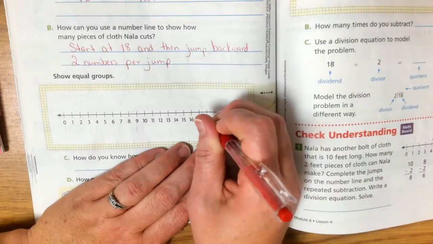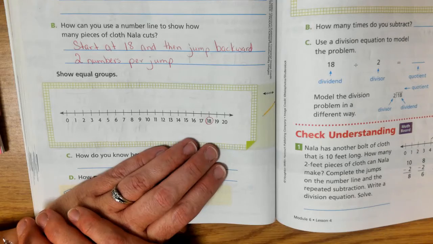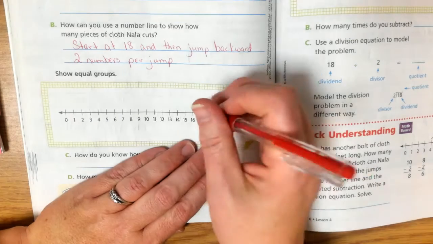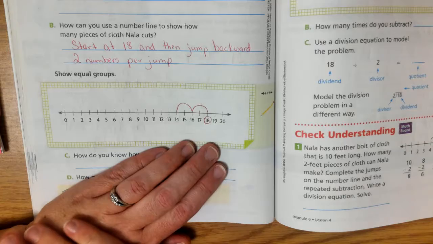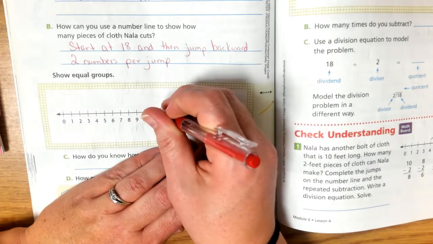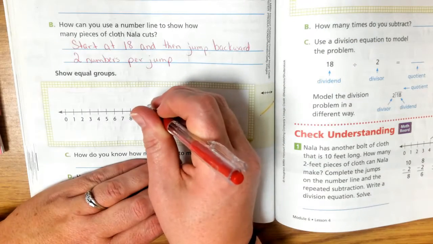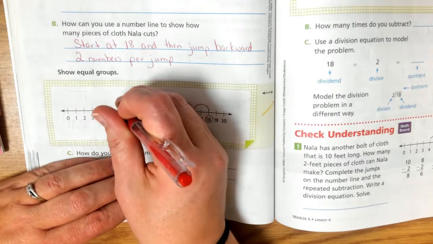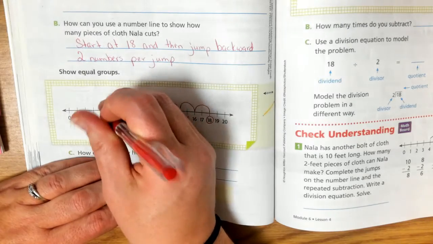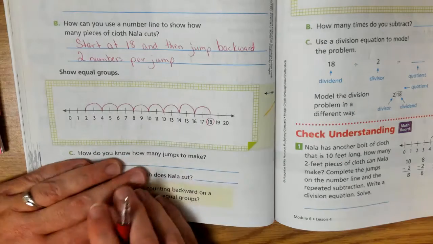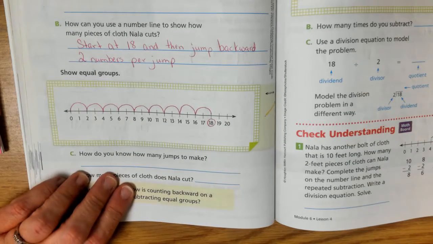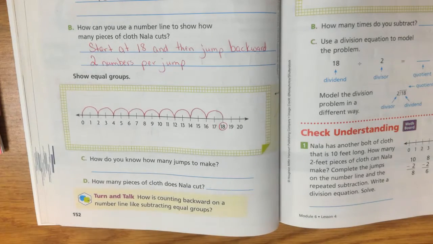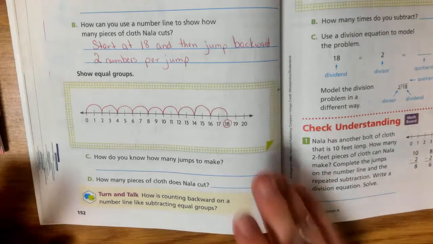So we're going to start at the number 18. And we're going to jump backwards 2 numbers. So if we go backwards 2 numbers, the first jump would be to 16. Our next jump would be to 14. Our next jump would be to 12. Then 10. Then 8. I hope you can see a pattern here. Then 6. Then 4. 2. And finally 0. So she will be able to use all of her fabric to make dog coats, right? She has enough fabric to make an even amount or an equal amount of dog coats.